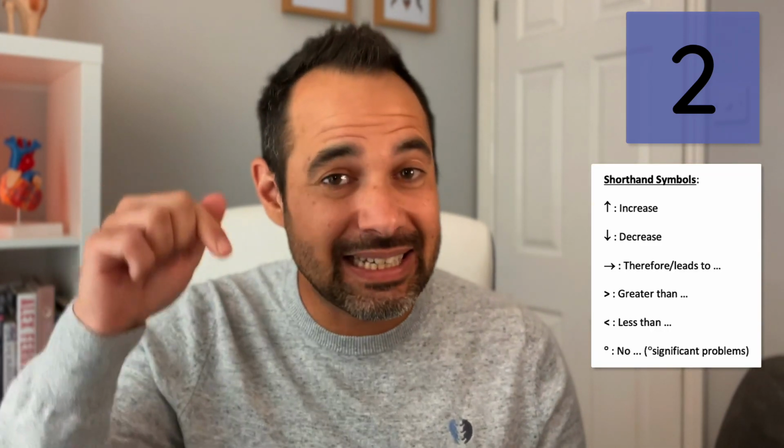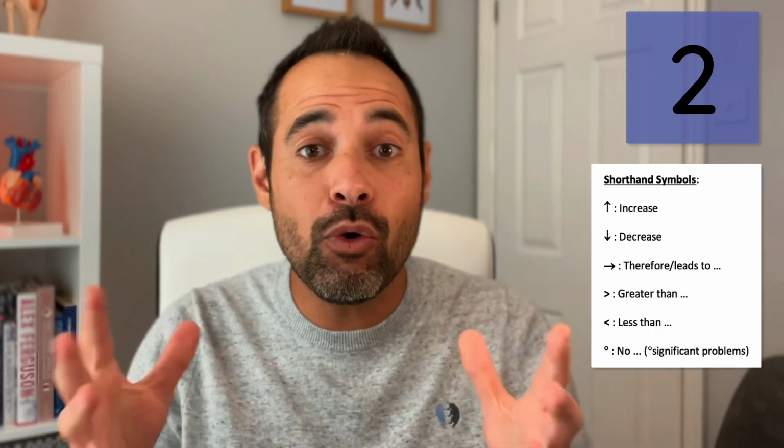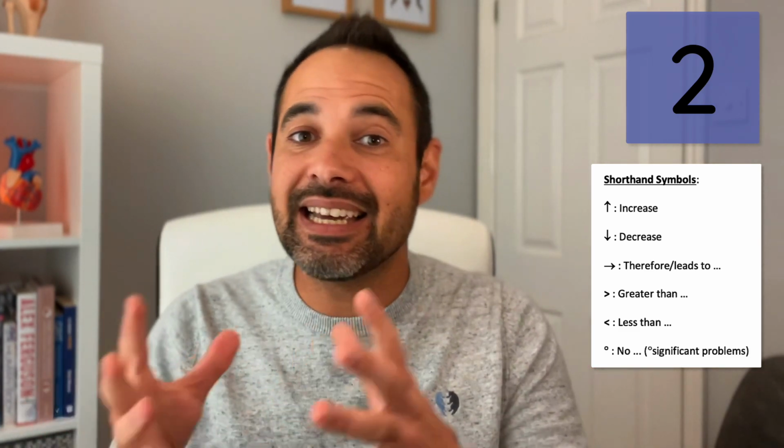Top tip number 2, get used to writing your notes in shorthand format. Use things like arrows, the up arrow for increase, the down arrow for decreased, the forwards arrow for things like therefore or this leads to, the greater and less than signs, or in particular, the small zero, which is the degree sign, and you might use this for writing things like no significant problems.